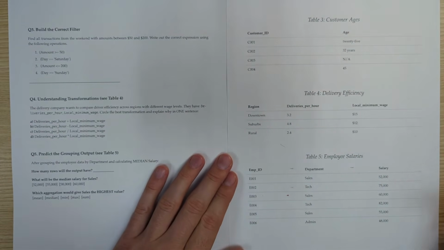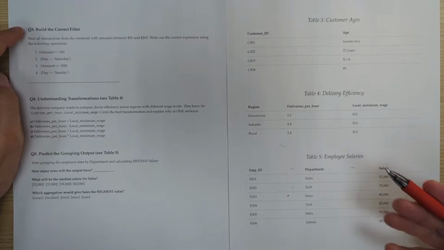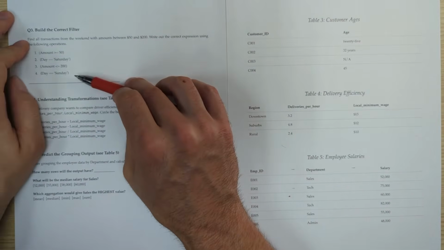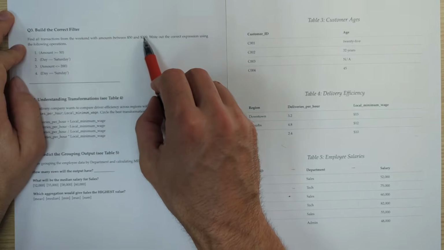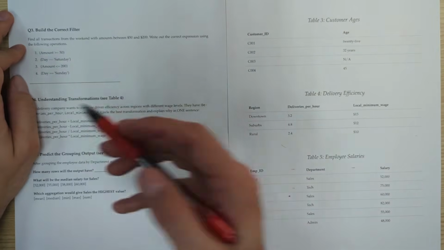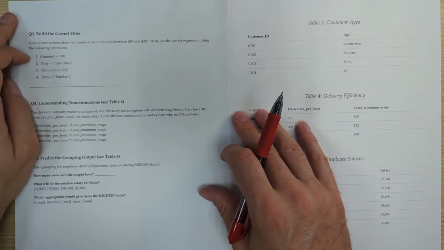All right, so here we're asked to build a filter, and we're given these component parts. So we're trying to find all transactions from the weekend with amounts between these two values. And then we're asked to write the correct expression here. So I think this is actually a bit more tricky than the previous questions.